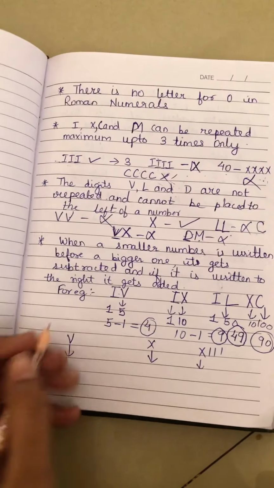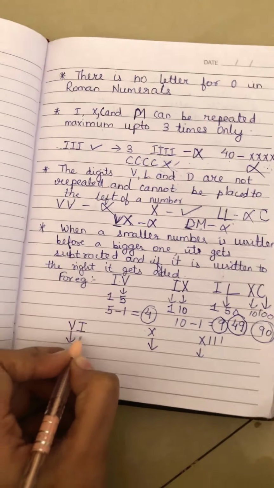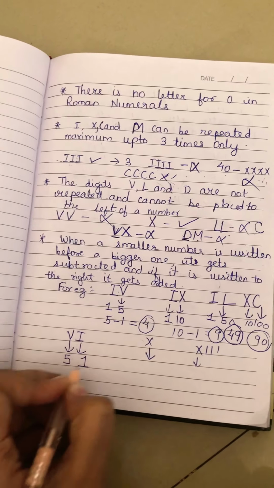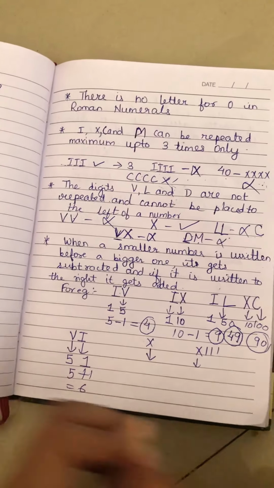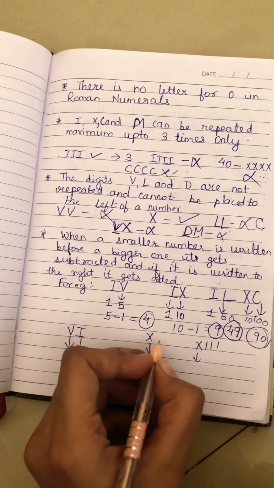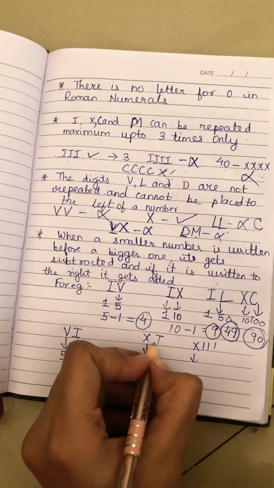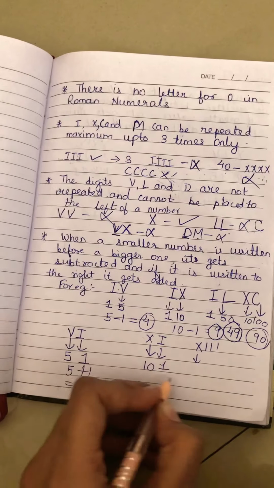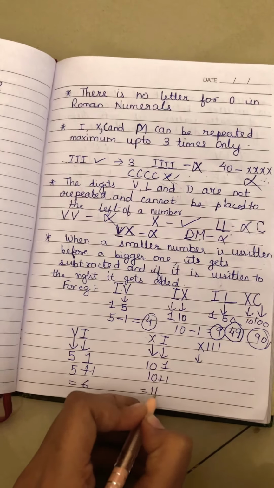Similarly, if I write a number to the right side, it gets added. Now this is 5 and this is 1. I am just going to add it. 5 plus 1 equals 6. Similarly here it is 10. Now I add I over here, then it becomes 10 plus 1, which is 11.